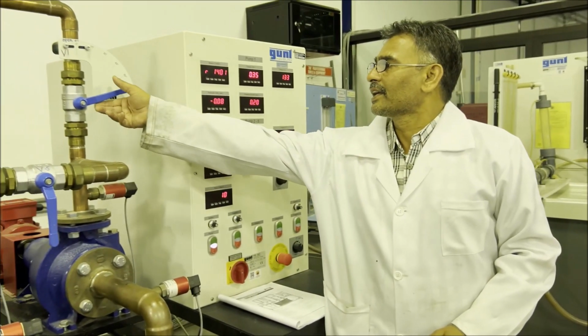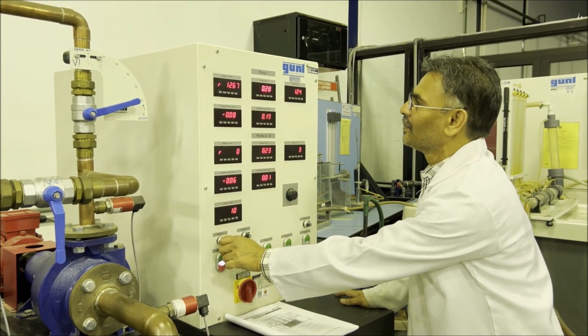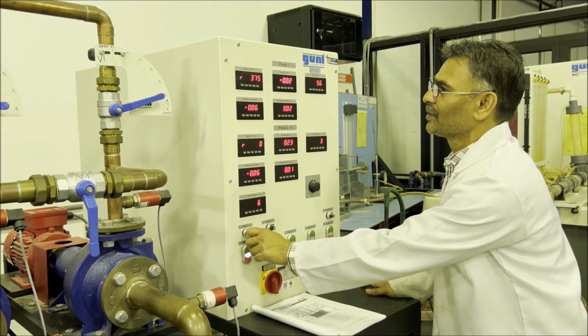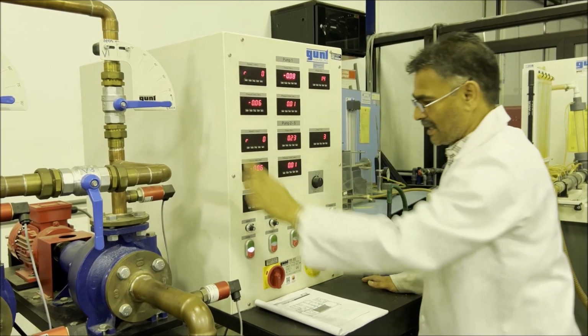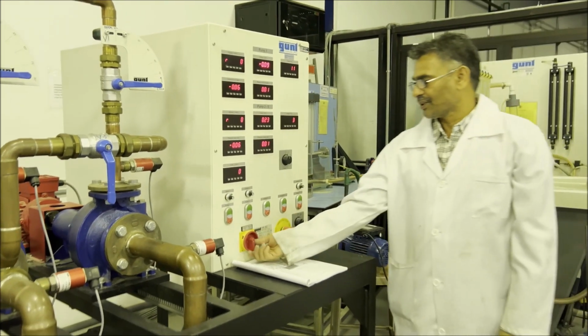So make the speed 0. Close this valve and switch off.